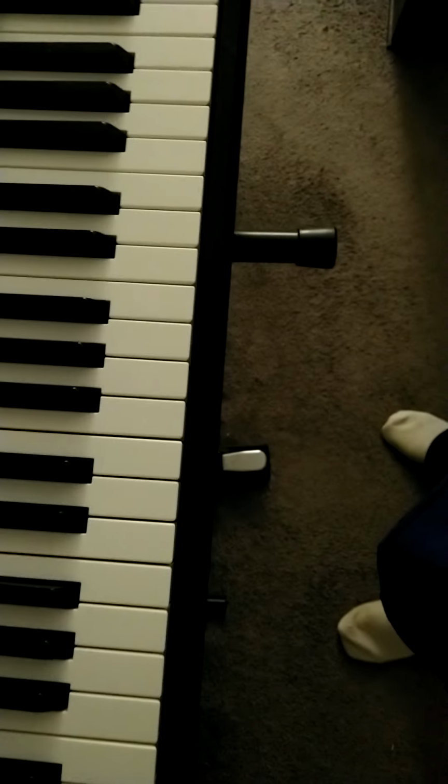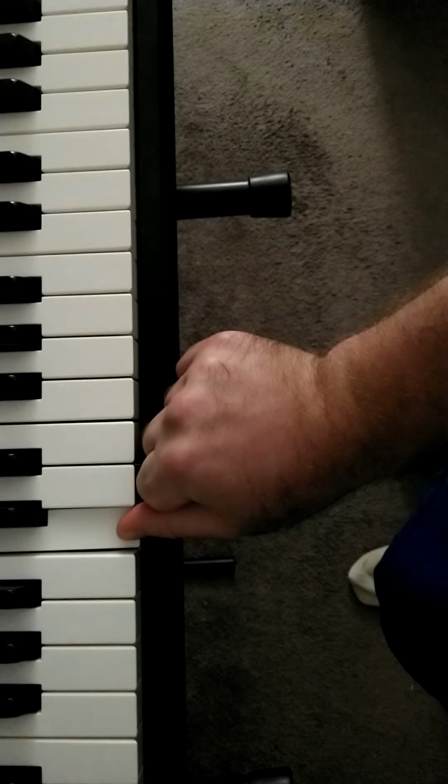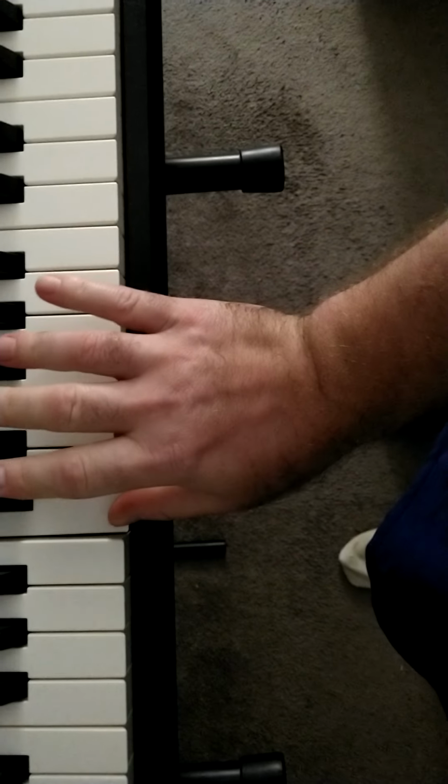Okay, so today's lesson, we're going to make you really understand music theory. The first thing you have to understand is scales. The idea is to think of the scales as numbers. So we're going to start with the C major scale. Right here, you have C. This is your first degree of the scale.